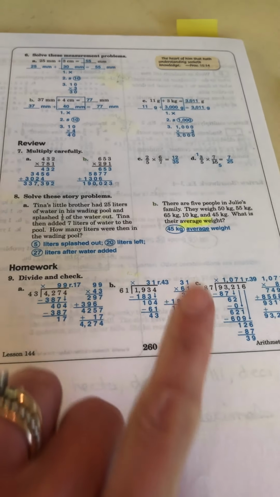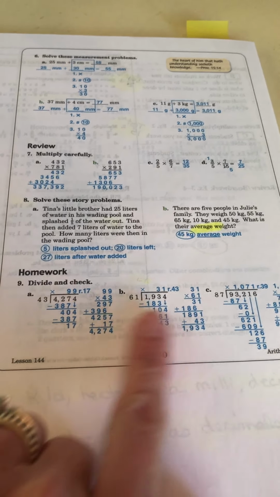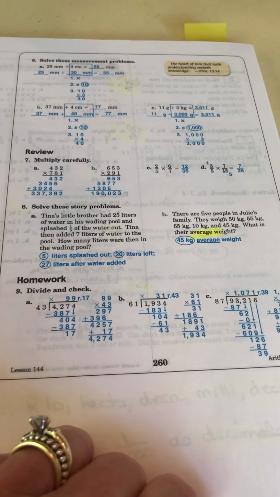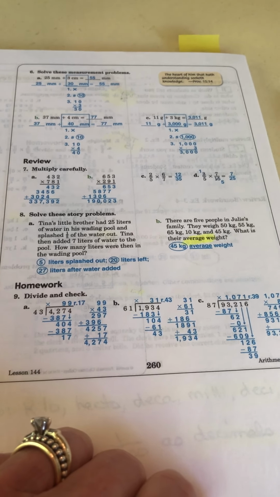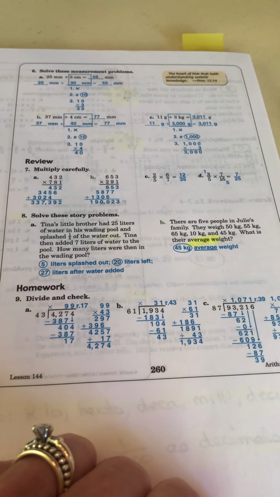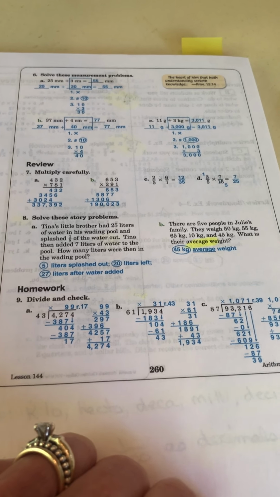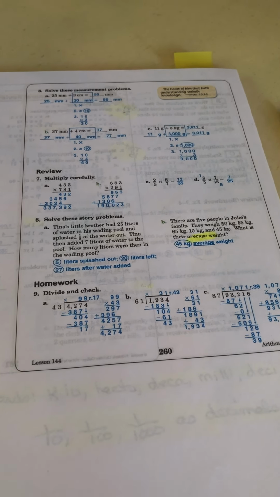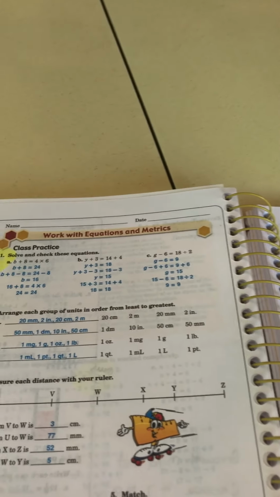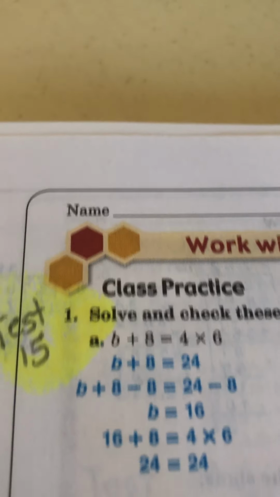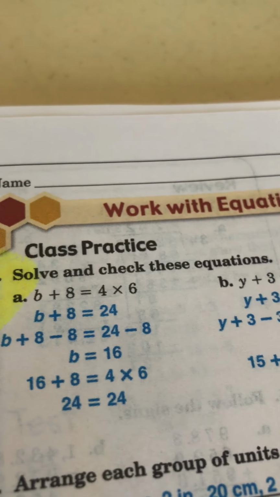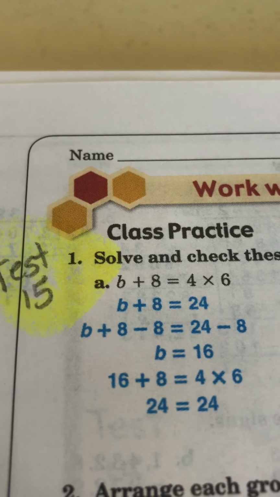I want to make sure that everybody in 4th grade knows how to do these. So if you haven't been doing great on those, why don't you choose one of those to do? If you've mastered them, let's not worry about it, okay? All right, we're on page 259 at the top, okay? Let's take a look. It says solve and check these equations, okay?